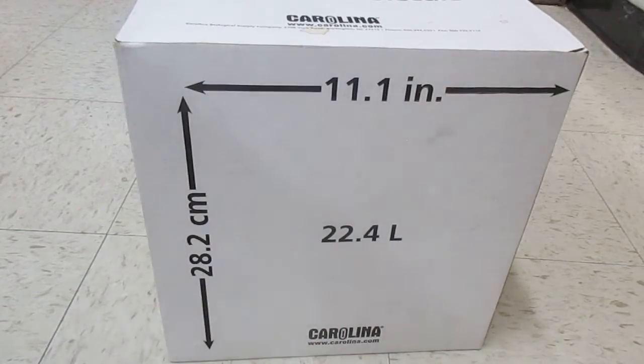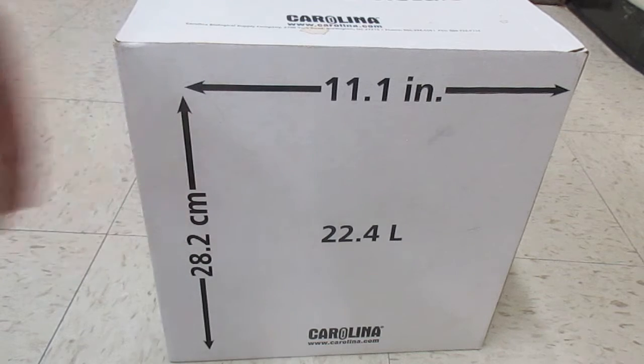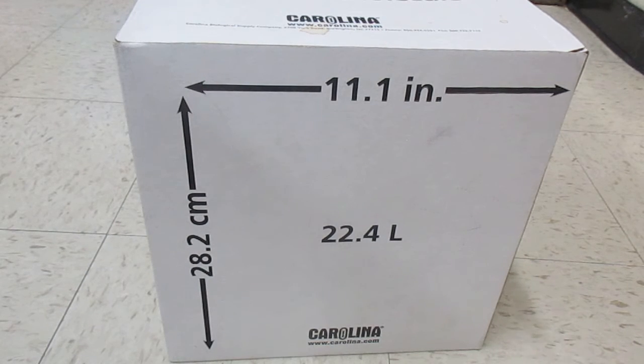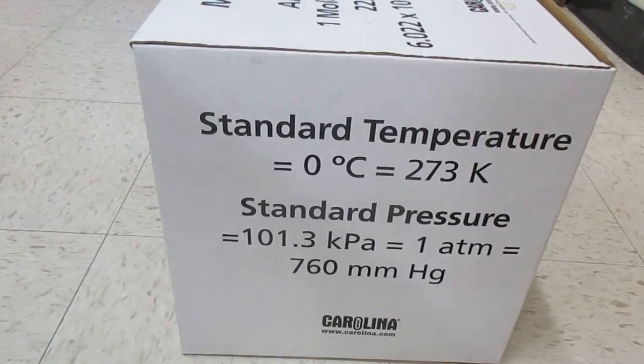It also shares the dimensions of the box: 28.2 by 28.2 centimeters or 11.1 by 11.1 inches, which makes sense because my shoes are a little bit more than a foot. It also contains information on STP.